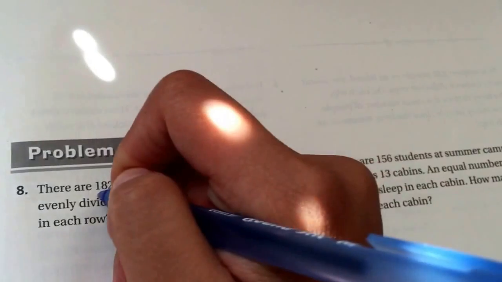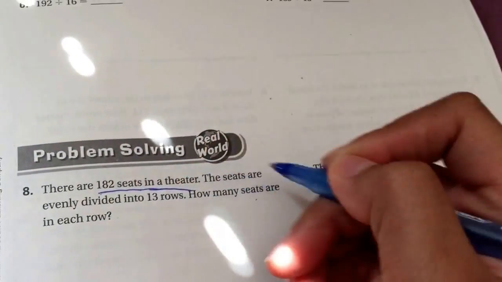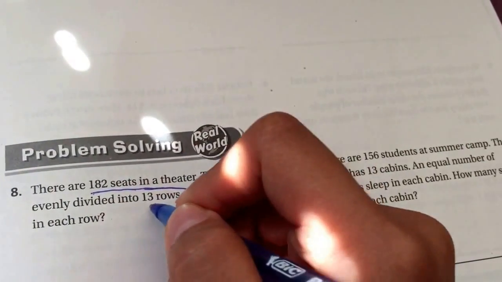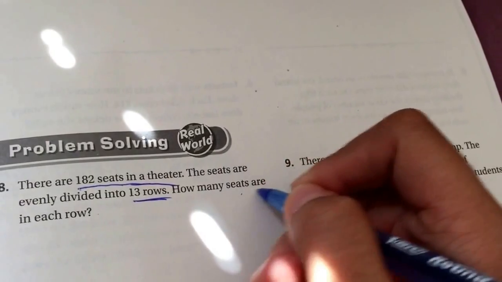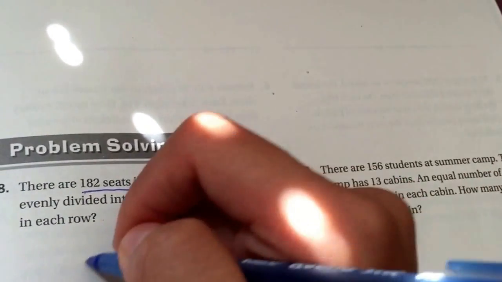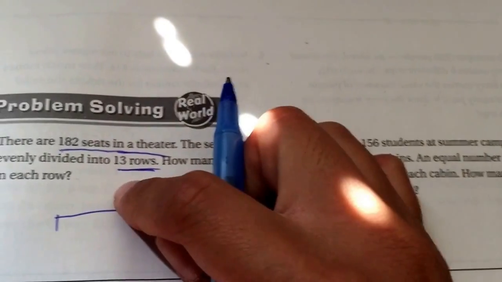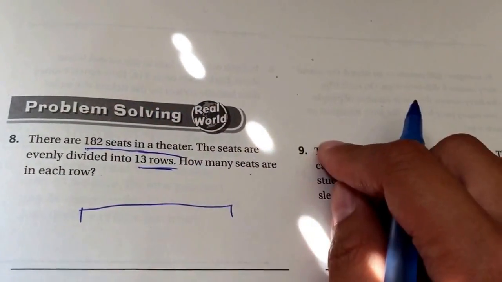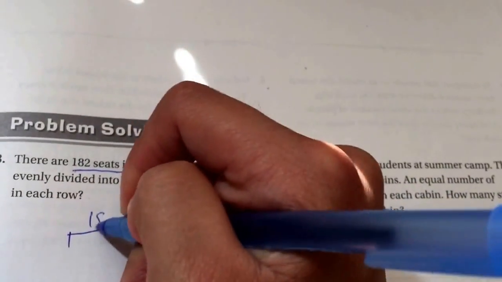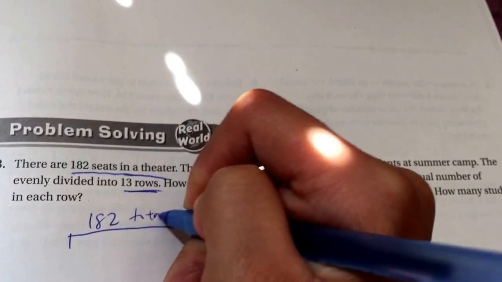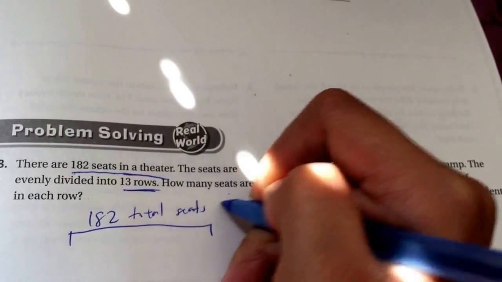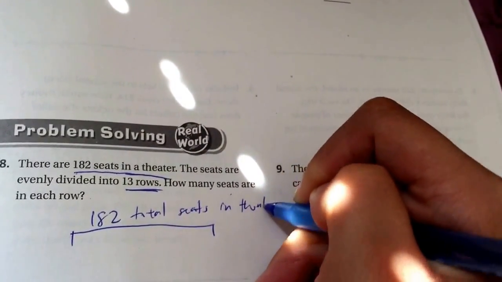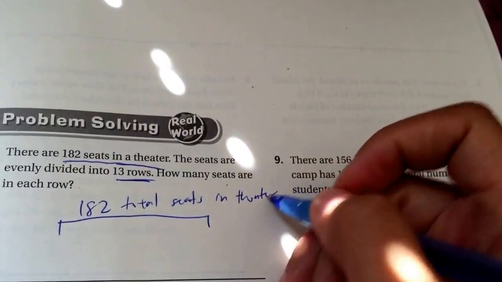There are 182 seats in a theater. The seats are evenly divided into 13 rows. How many seats are in each row? So, yes or no, do you have a total? If so, it goes on top. You do have a total. There are 182 total seats in the theater. In the whole theater, there's 182 seats.